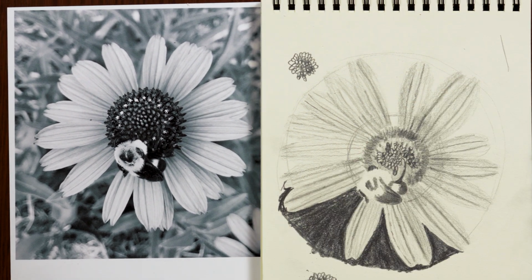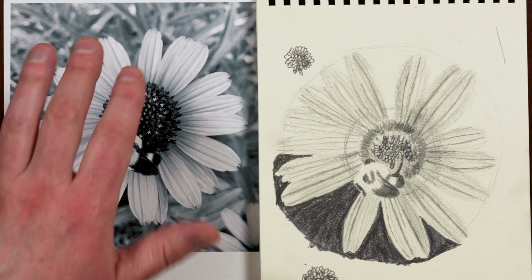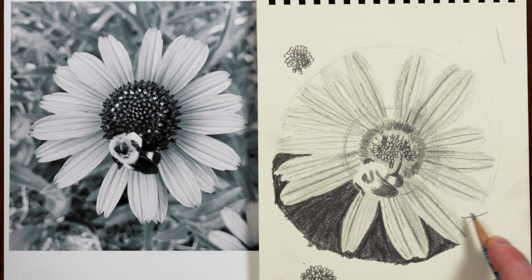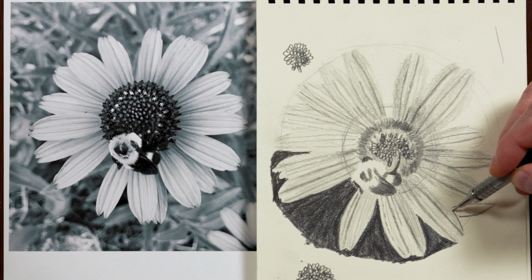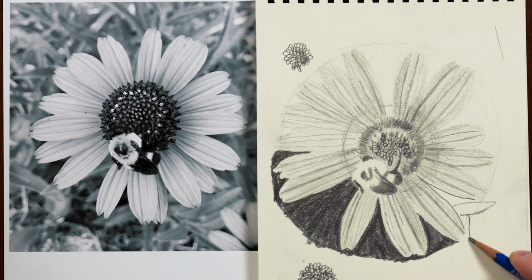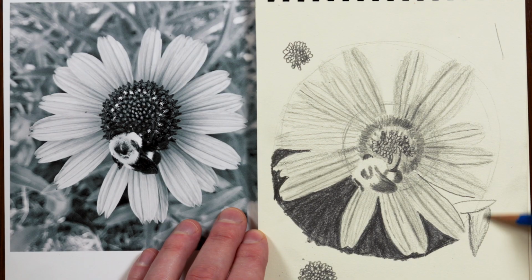But the other option is, if you did want to try this background here, you can see it's blurred. Our foreground of the flower is in focus and our background is blurred. Just try putting in some random shapes. And let's actually define this so I don't cover up our petal here. But we can just throw in, this is all just grass and leaves. I want to be really loose with this because this is out of focus.